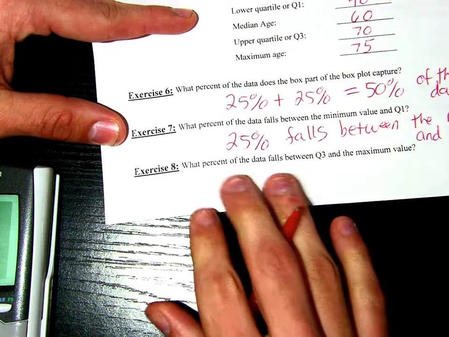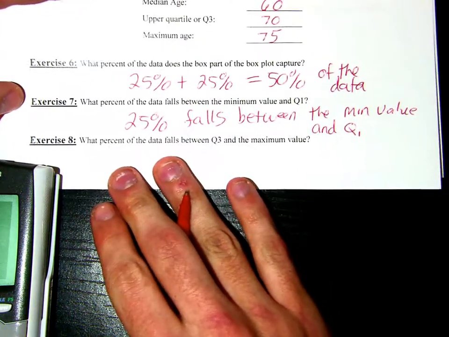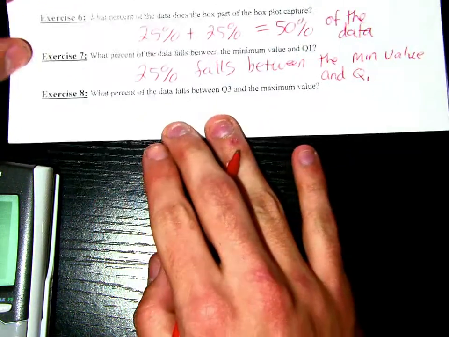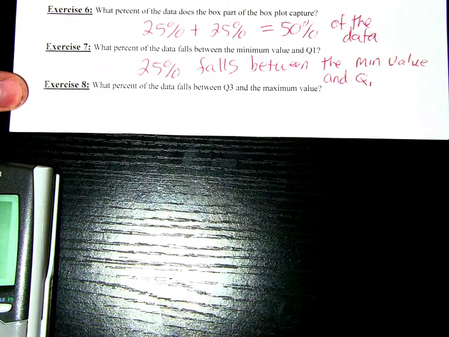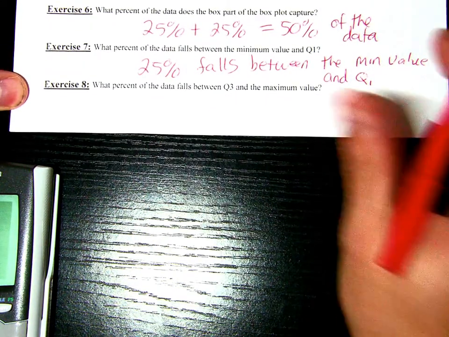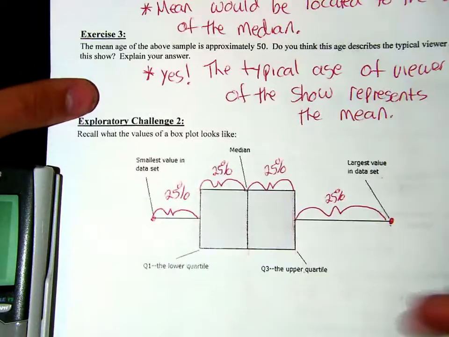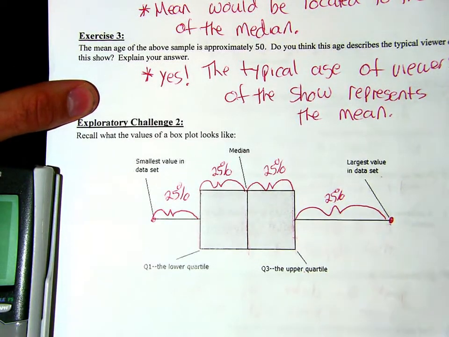And then for exercise 8, they want to know what percent of the data falls between quartile 3 and the max value. Well, that would be about 25%.